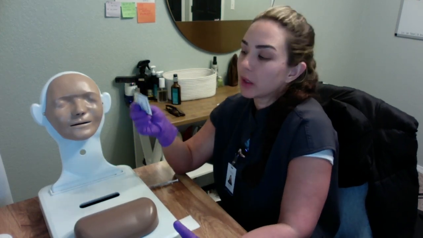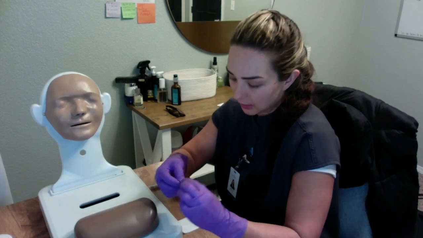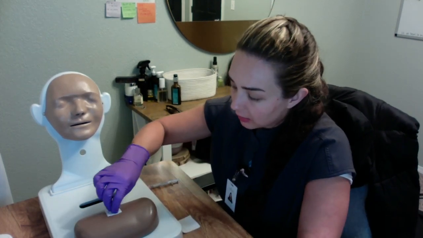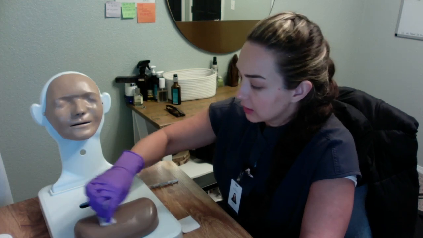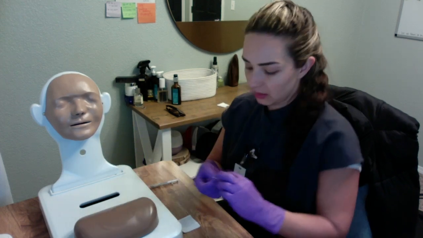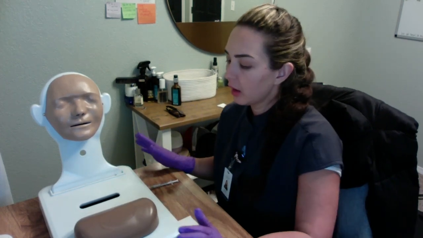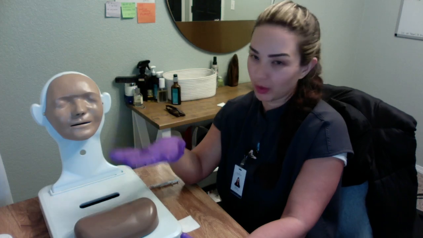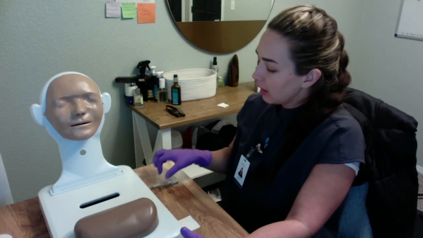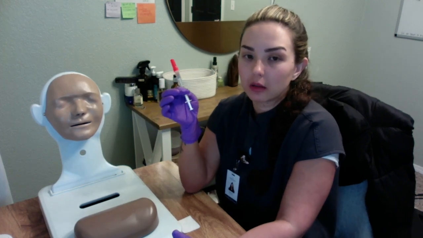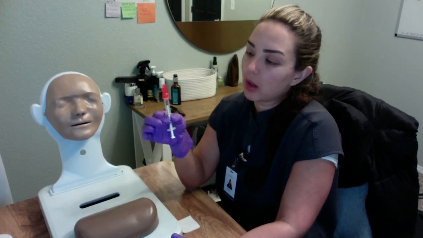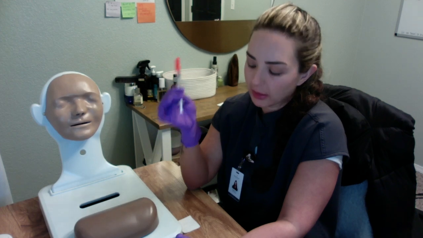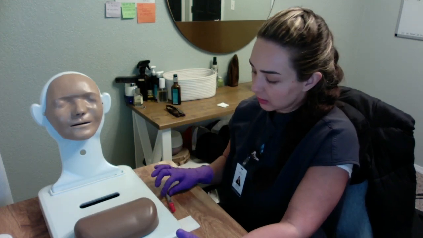Next, we're going to go ahead and sanitize the site. Okay, and we're going to do it starting in the middle, working our way out 2 inches. Okay, and we're going to dispose. And we never want to touch the site once it's been sanitized. We always want to allow it to dry. We never want to blow on it or anything like that. So again, before we administer the medication, we want to double check the dosage to the MAR, make sure that it is the correct dose.